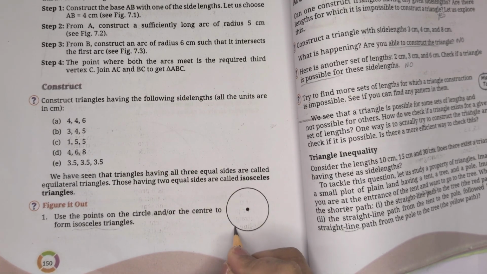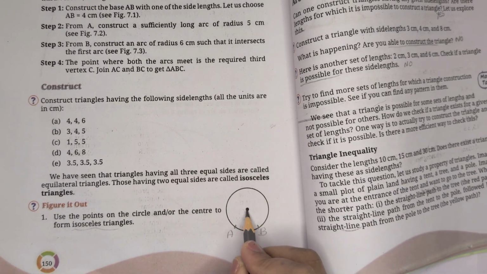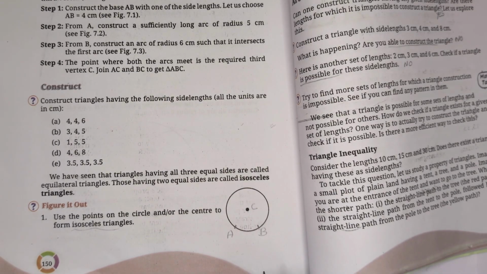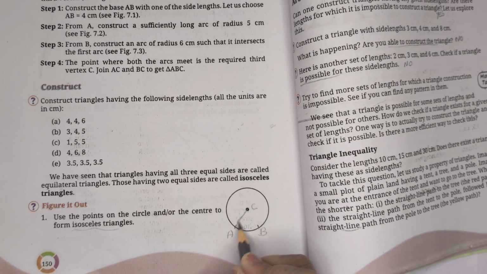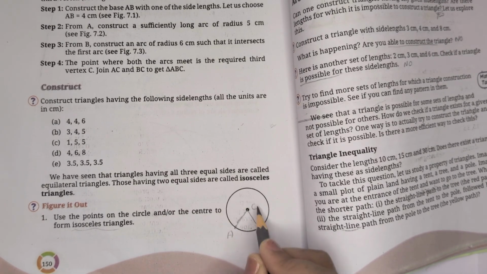If you are taking these two points as A and B, then the center we can mark as C, and join AC. This is the radius of that circle. CB, that is also a radius. The radius of that circle, anywhere we draw it, will be equal in length.